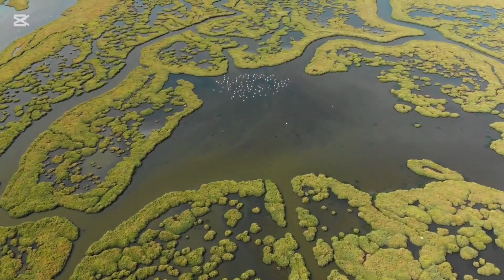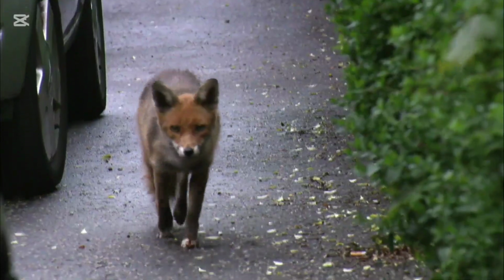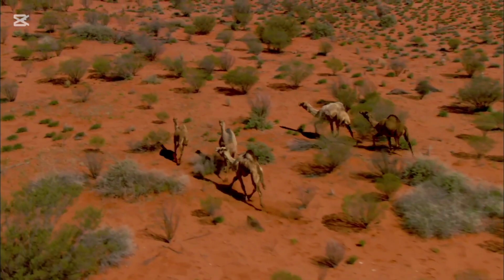There are many different ecosystems. Let's find out more.